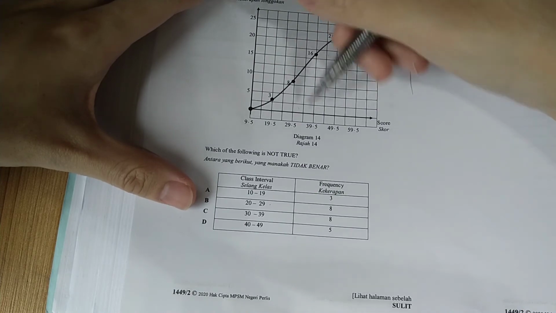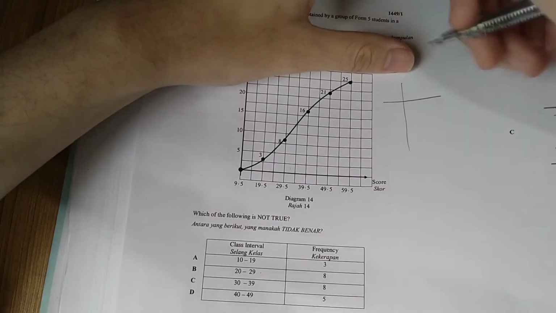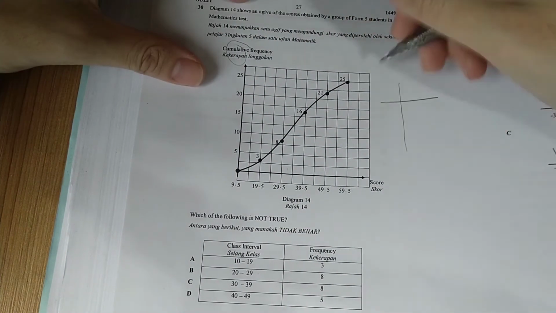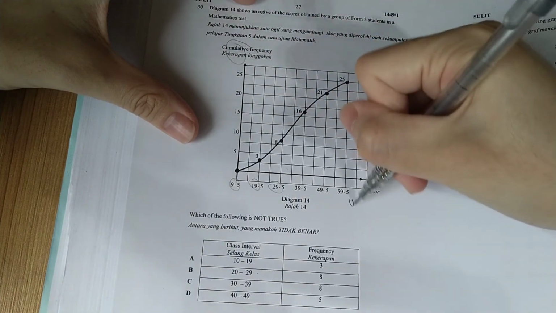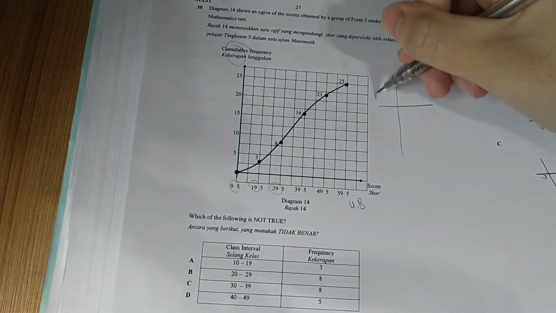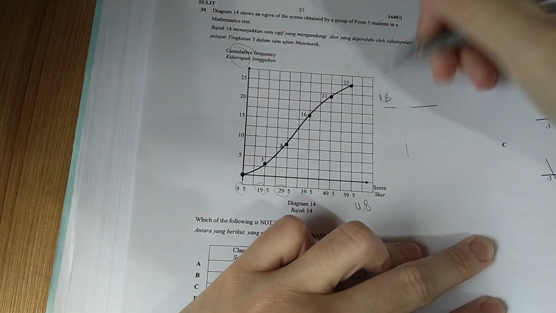Mana boleh tengok macam tu? Ini cumulative, bro. Ini frequency. Mana boleh? Don't rush, right? Just take your time. Tukar balik dulu jadi table form. So, the 9.5, 19.5, 29.5, these are all upper boundary. And these are all cumulative. So what you do is, you form a column with upper boundary. And then convert the upper boundary to class.